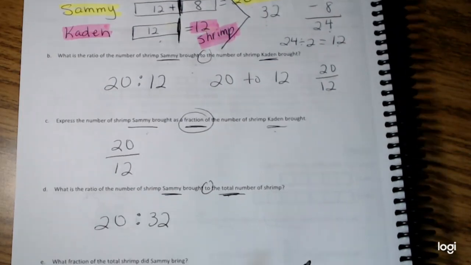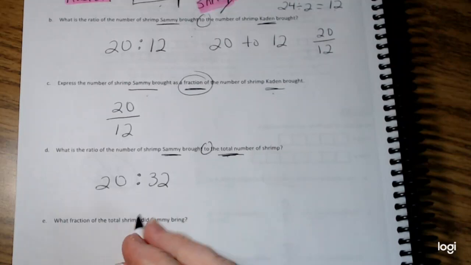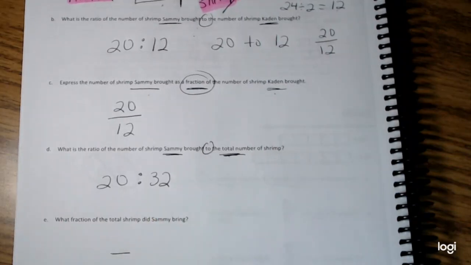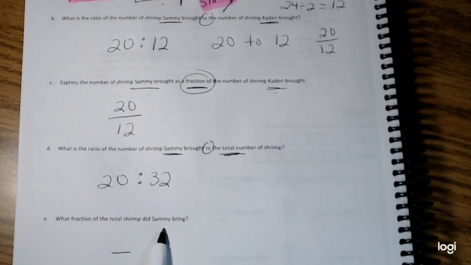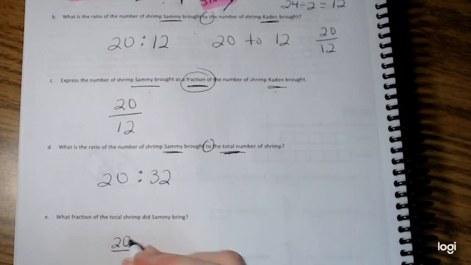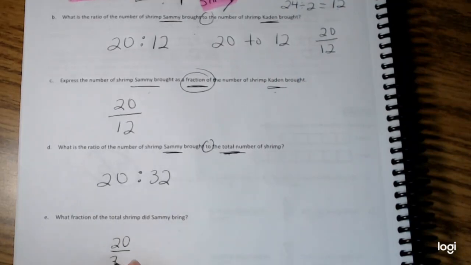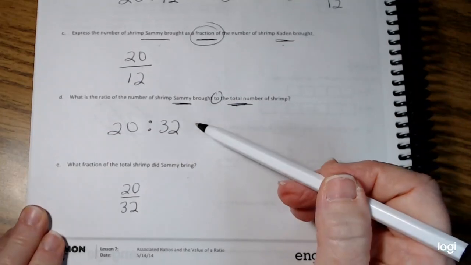Okay, last one, dealing with Sammy and Caden. Letter E. What fraction of the total shrimp did Sammy bring? So what fraction? So I know my answer is going to be a fraction, and I want to know how many shrimp Sammy brought. Well, according to this, Sammy brought 20 shrimp. Out of how many? Out of 32. So my ratio is written the same way.